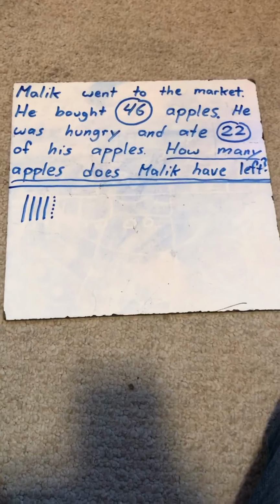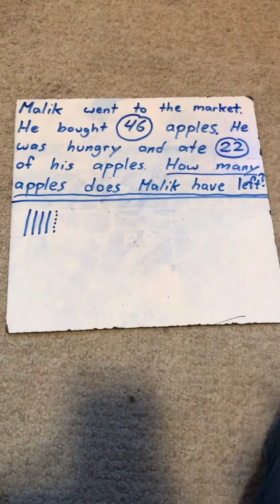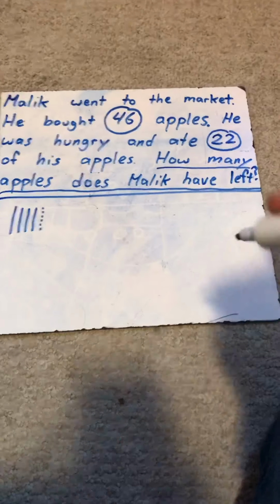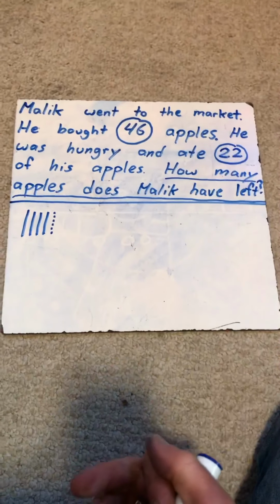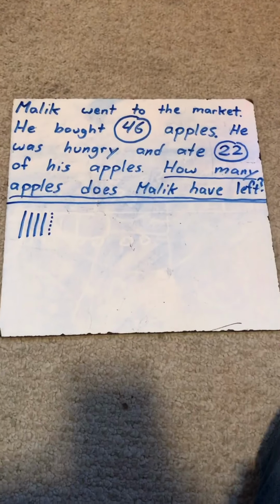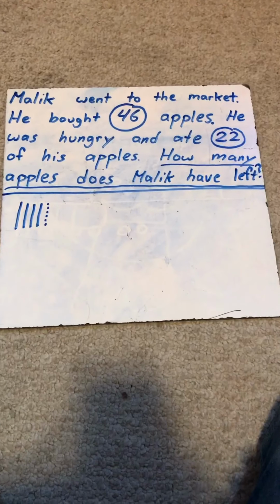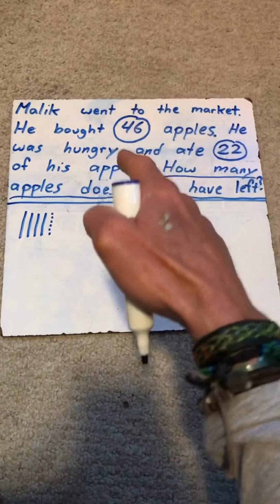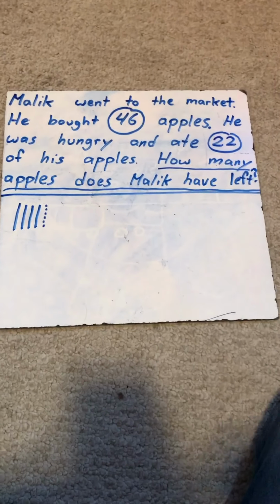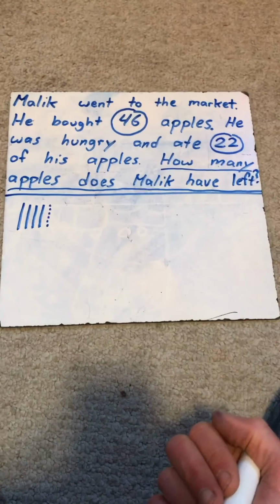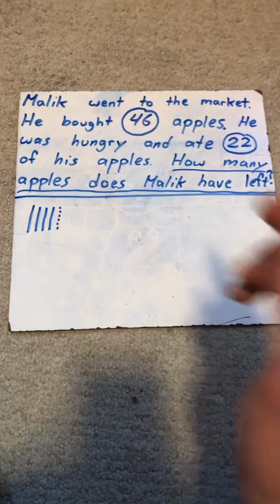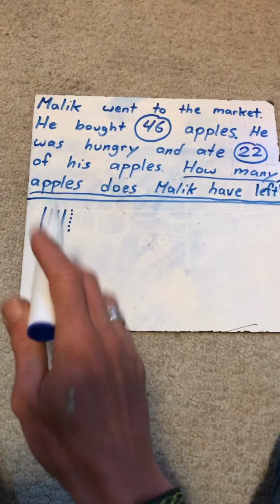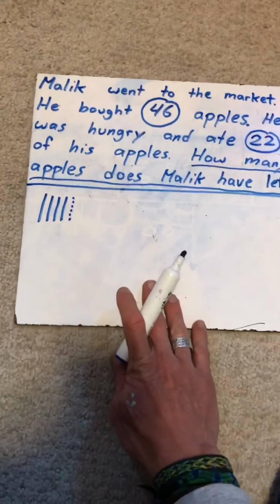And here's where we need to think. Did Malik get more apples? Do we need to add 22 more? Or did he get rid of some of his apples? Did he take some away? Well, he ate the apples, so that means he has less than 46 because he took some away. He ate them. He put them in his belly. So we're not going to add 22 more. We're going to take 22 away.